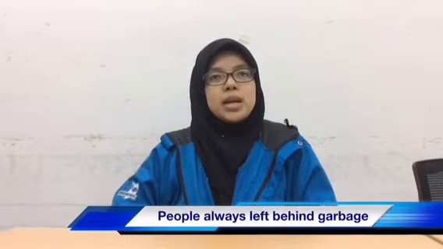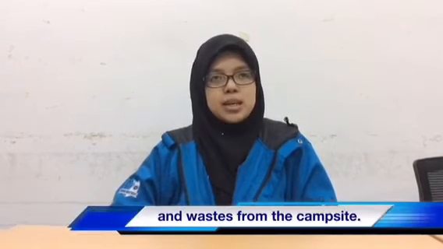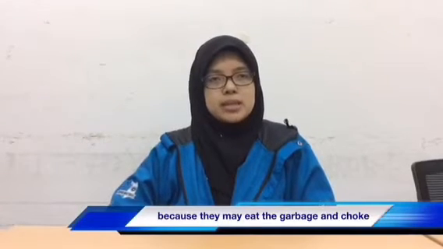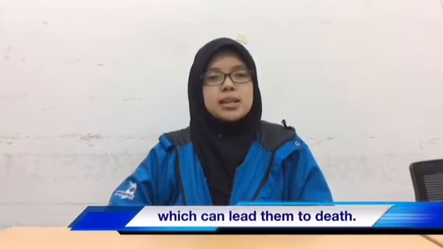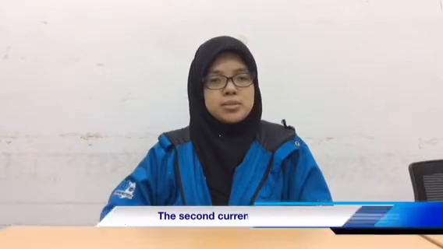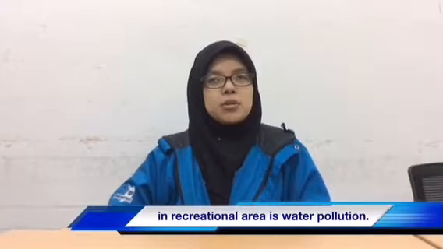People always leave behind garbage and waste from the campsite. This also will bring harm to the animals because they may eat the garbage and choke, which can lead them to death. The second current impact on the environment in recreational areas is water pollution.